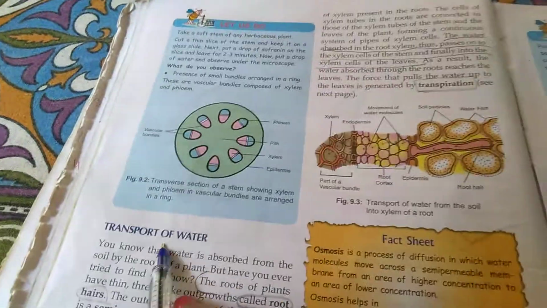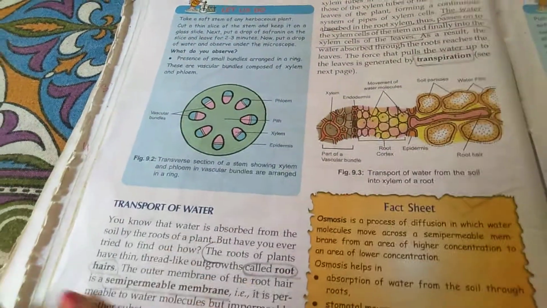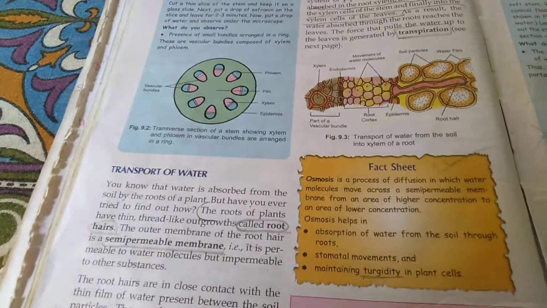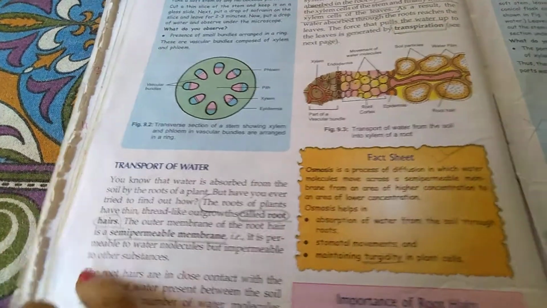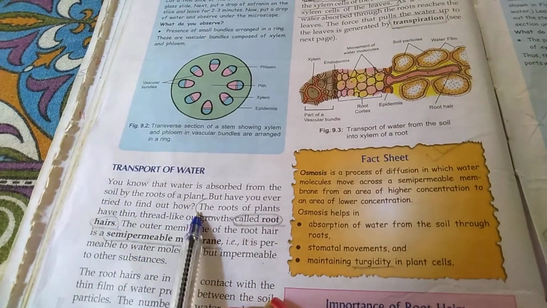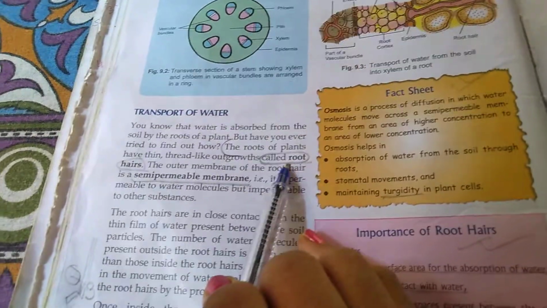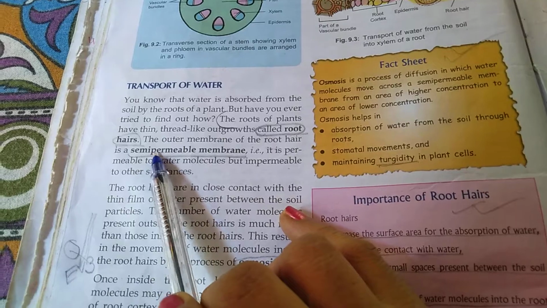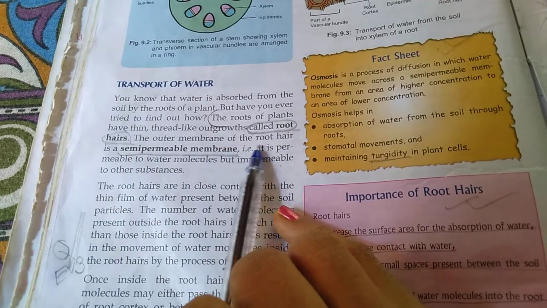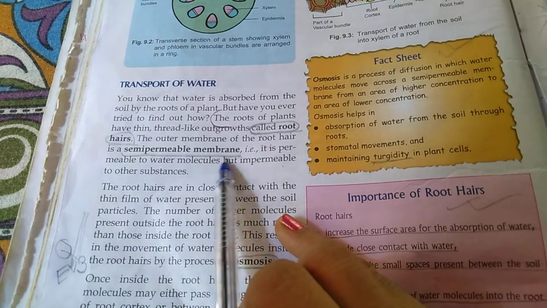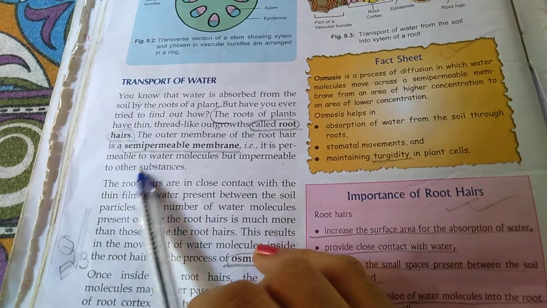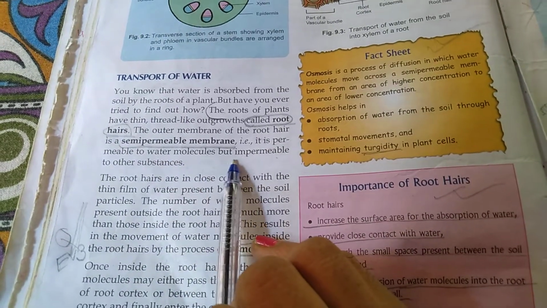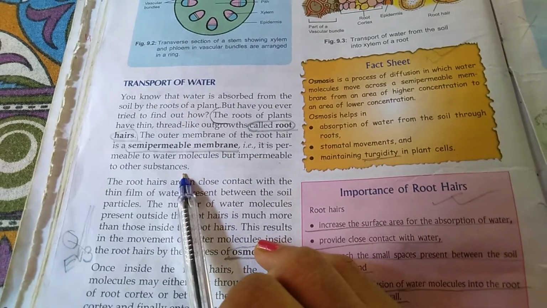Next we have transport of water. You know that water is absorbed from the soil by the roots of the plant, but have you ever tried to find out how? The roots of the plants have thin thread-like outgrowths called the root hairs. The outer membrane of the root hair is a semi-permeable membrane, that is, it is permeable to water molecules but impermeable to other substances.